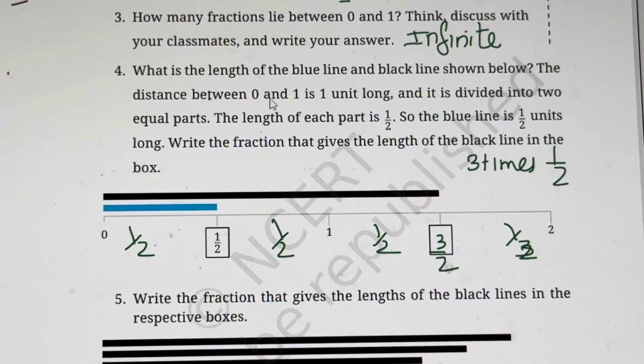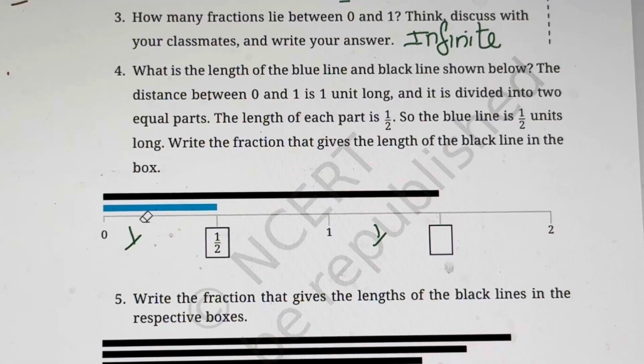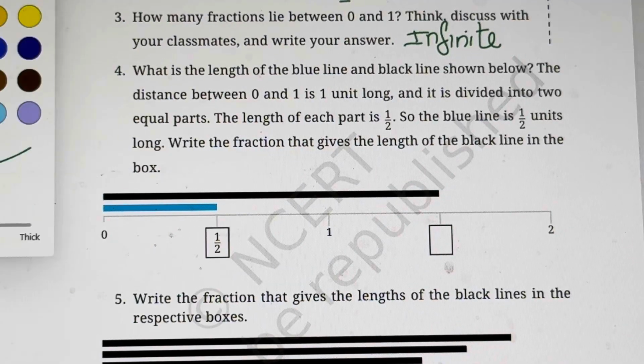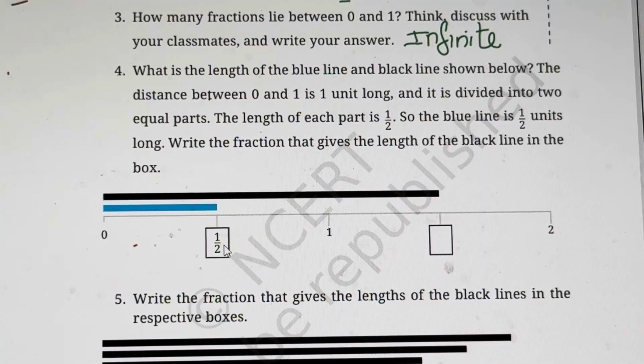There is another way also. I'll explain that. This is always easy when you say 3 times half. 3 times half means 3 upon 2. Now let us look at it in a different way. You know that the denominator is 2, so this is 1 upon 2. Next this should be 2 upon 2, which is equal to 1 because 2 and 2 will be cancelled. So 1 upon 2, 2 upon 2, and after that it will be 3 upon 2.